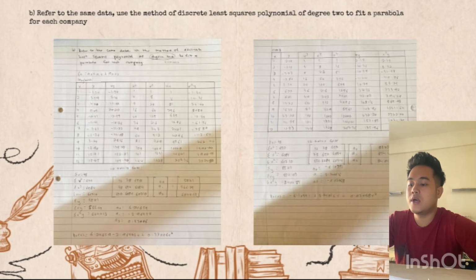We got x, y, xy, x square, x third, x4, and also x square y. So to get the values of a naught, a1, and a2, we use matrix form. So we use the calculator, and also to get the answer for the value, P2(x) is equal to 6.24659 minus 2.96777x plus 0.33006x square.